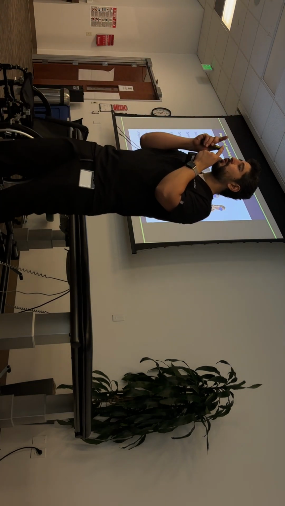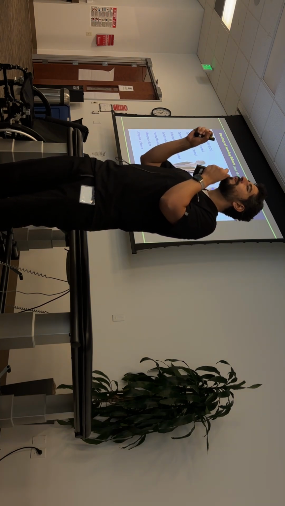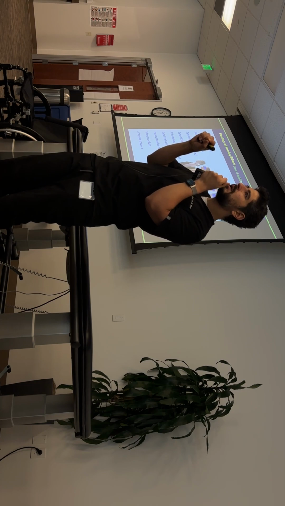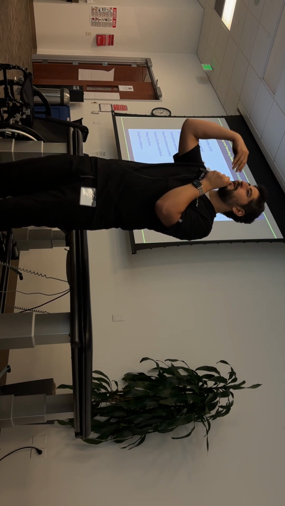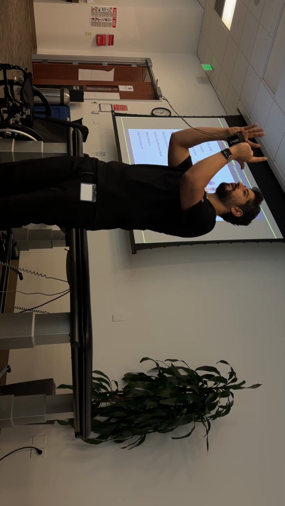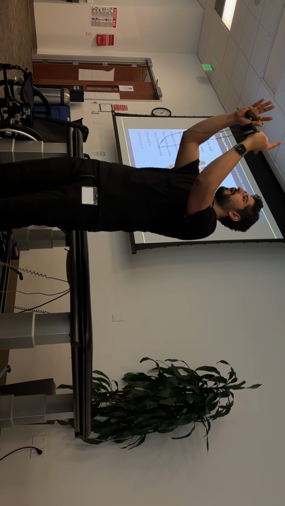Anticipatory postural control is required when I try to make some adjustments for something coming. Like if somebody throws a ball towards me, I'm going to hold it, right? So I start activating and moving my upper extremities.